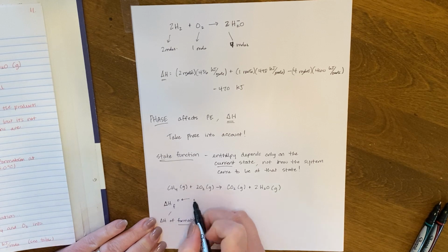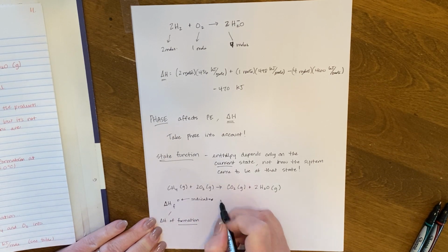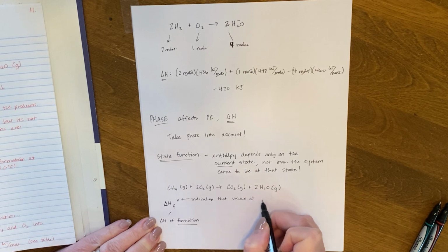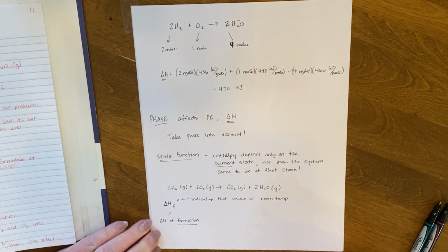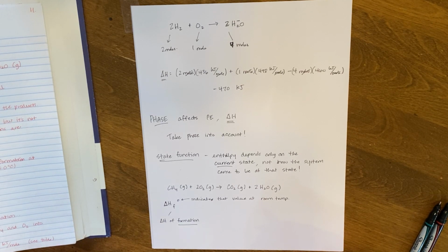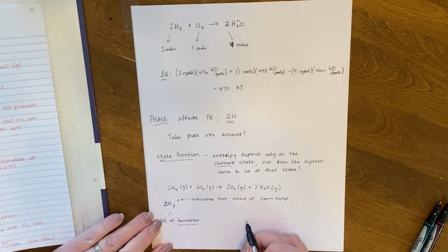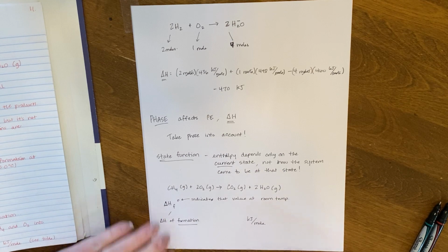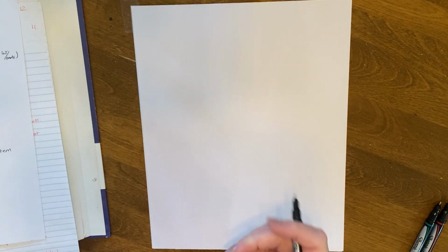This little degree sign indicates that it's the value at room temperature. And again, these values are most commonly given in kilojoules per mole. Okay, so let's start a new sheet.